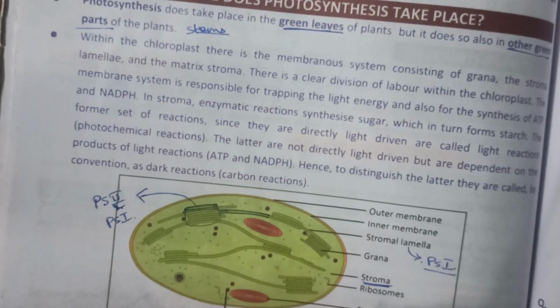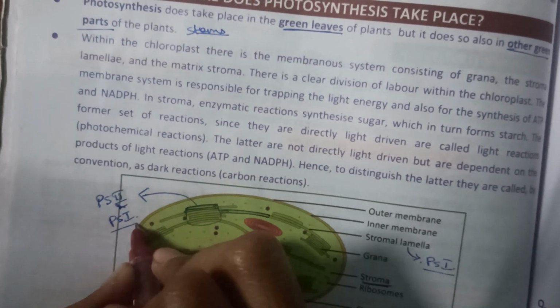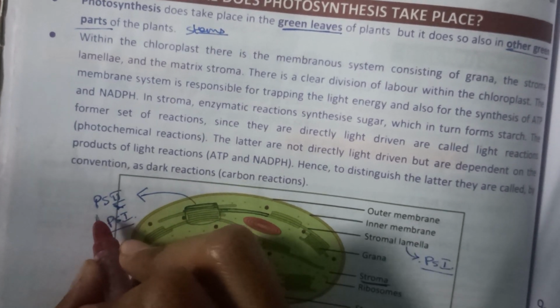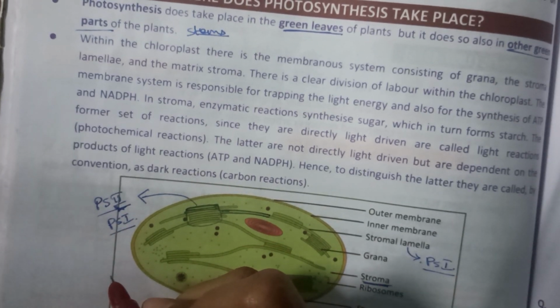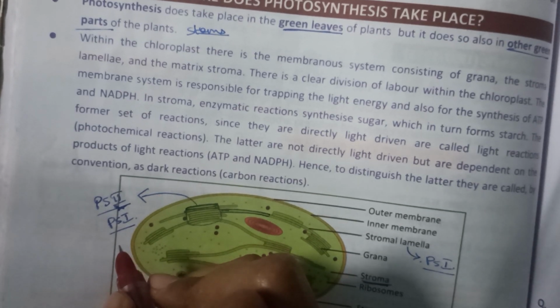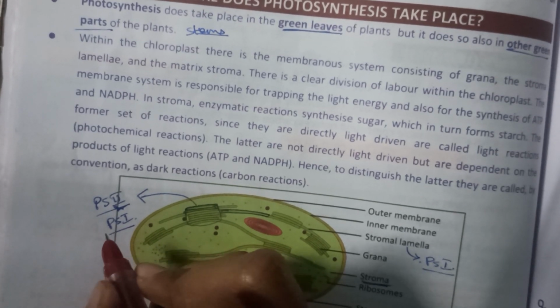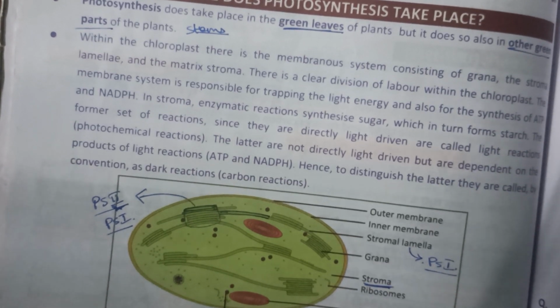These photosystems are named according to the time of discovery. Photosystem 1 was discovered first. After that photosystem 2 was discovered, but actually the electron is excited initially from photosystem 2 only, and then the electron from photosystem 1 will be excited.